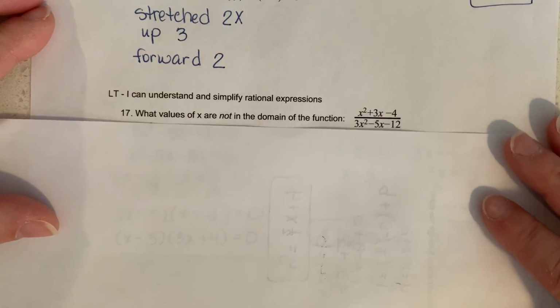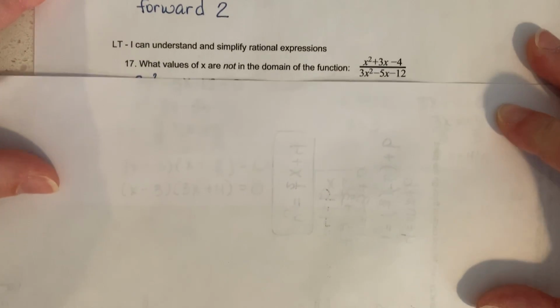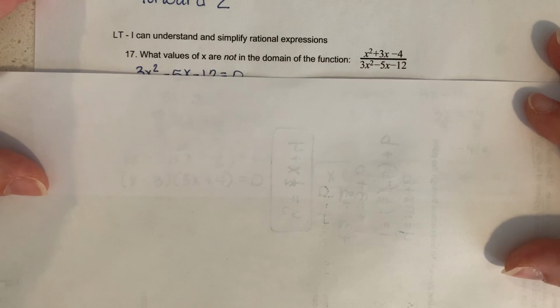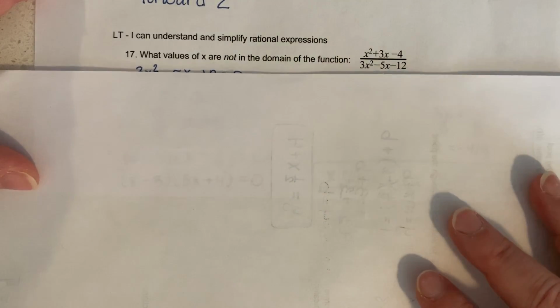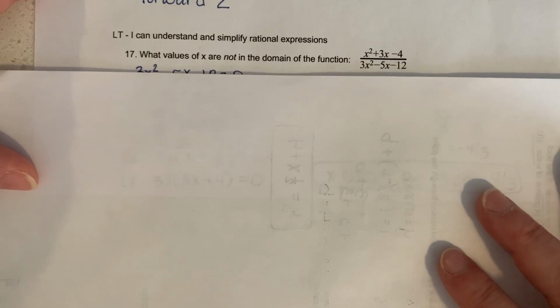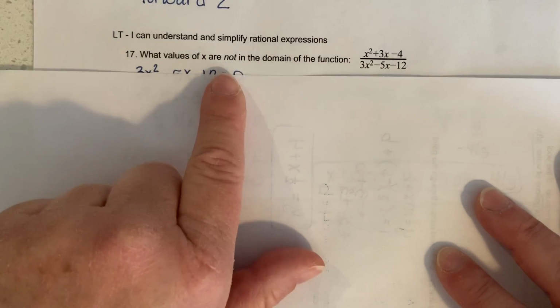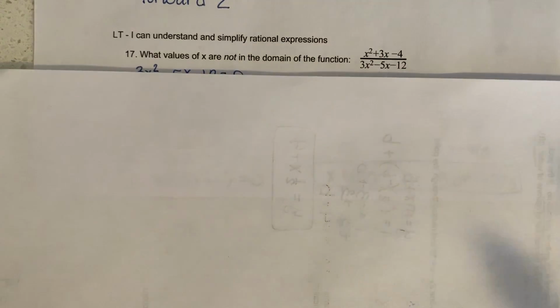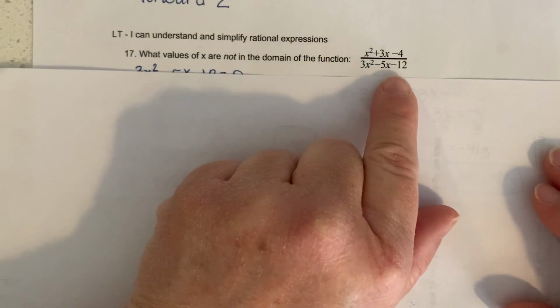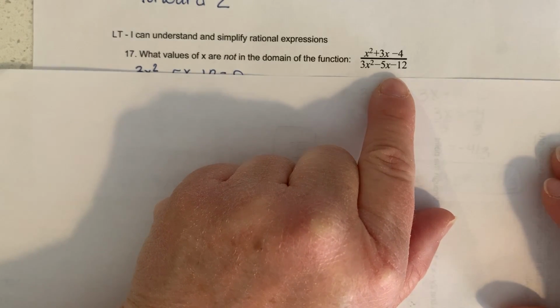And last but not least, this one should feel more recent because it's what we did right before we started with probability, right before we went online. What values of x are not in the domain? Remember, anything can be in the domain, except you can never, ever, ever have a denominator that's 0, because in math, we know that you cannot divide by 0.